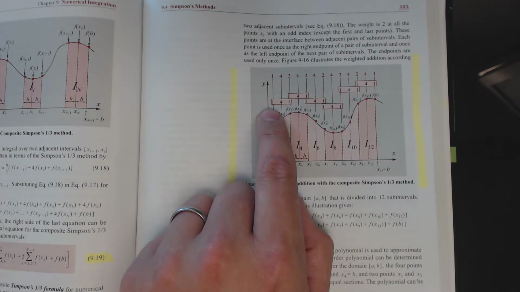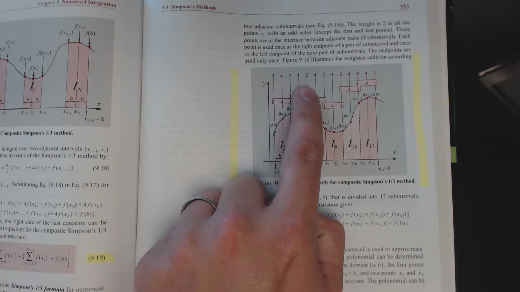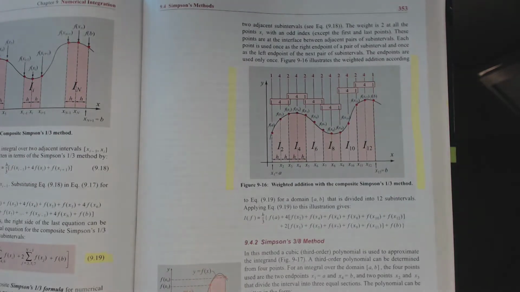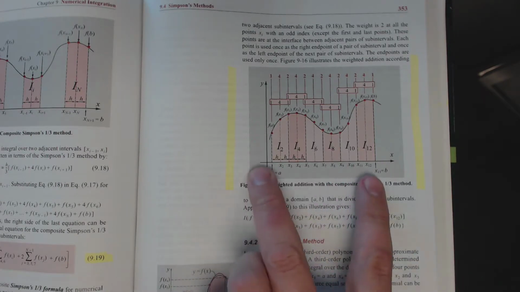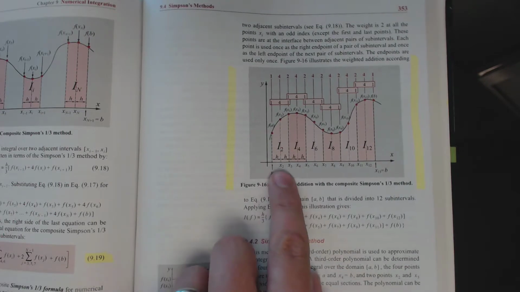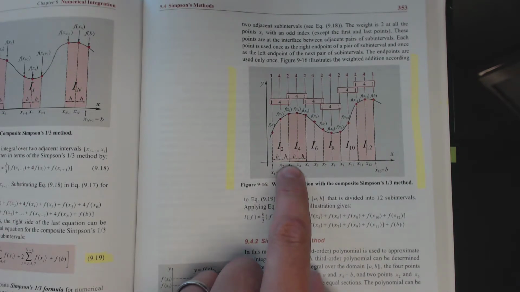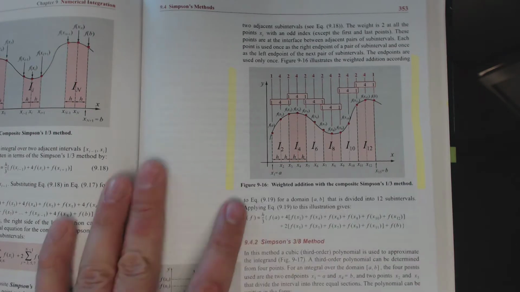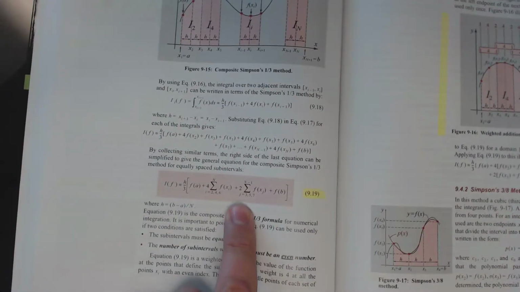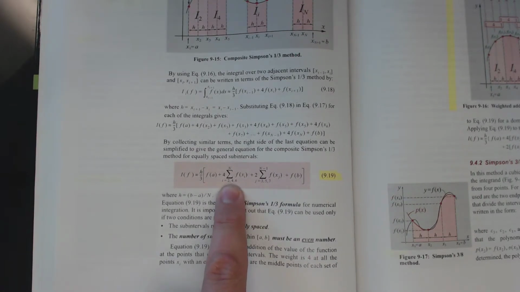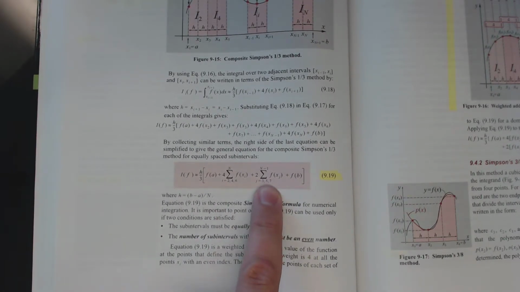So really these overall weightings go 1, 4, 2, 4, 2, 4, 2, 4, 2, 4, 2, 4, 2, 4, 1. So really only the endpoints are counted once apiece, and then it just alternates between either the interior points being weighted 4 times or the boundary points being weighted twice because, well, they're involved in actually 2 different integrations in the total overall region. So that's why the definition for Simpson's 1/3 rule has one summation with a leading 4 and another summation with a leading 2.